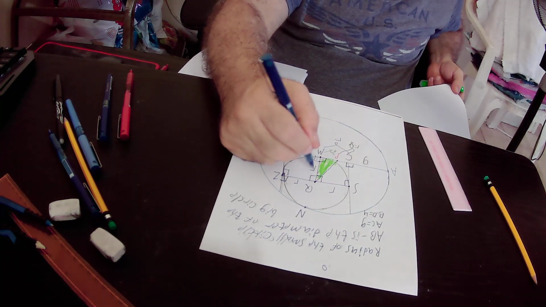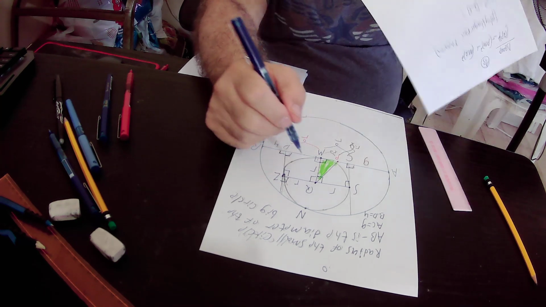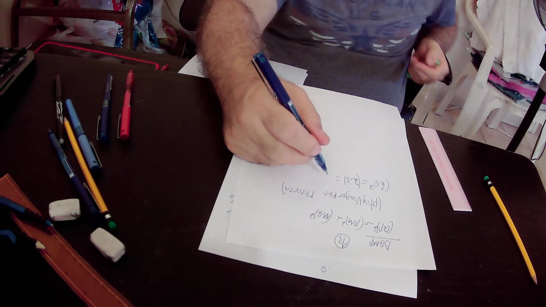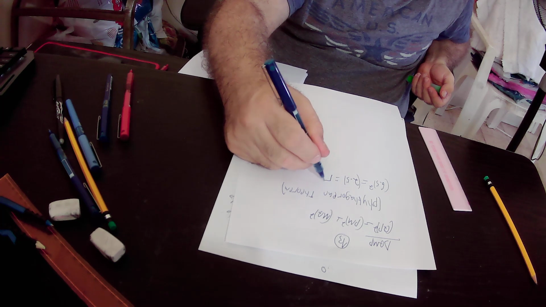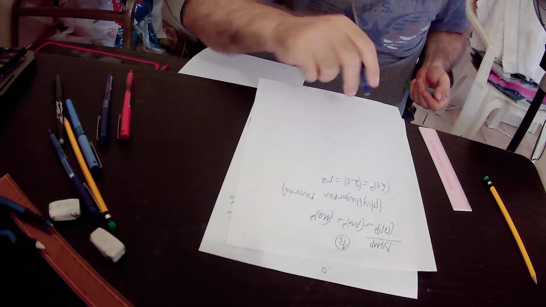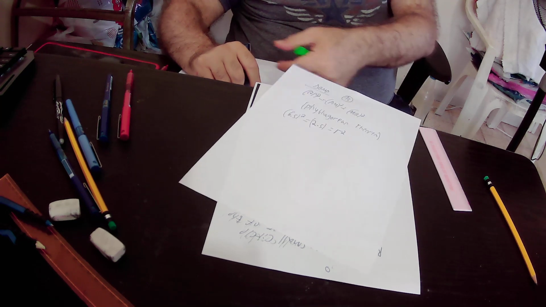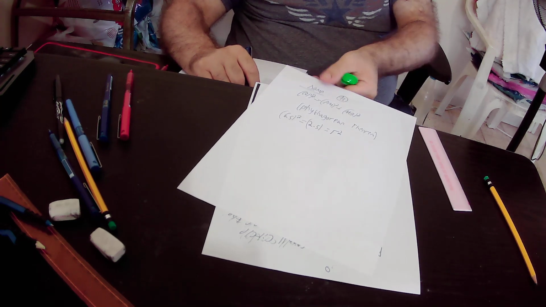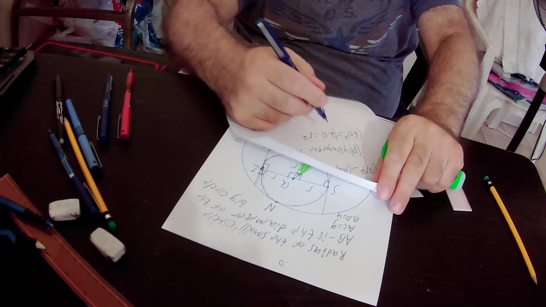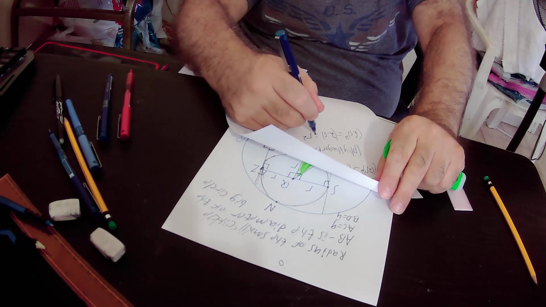MQ is the radius of the small circle, MQ equals r, so MQ squared is r squared. So we got the equality that 6.5 squared equals 2.5 squared plus r squared.